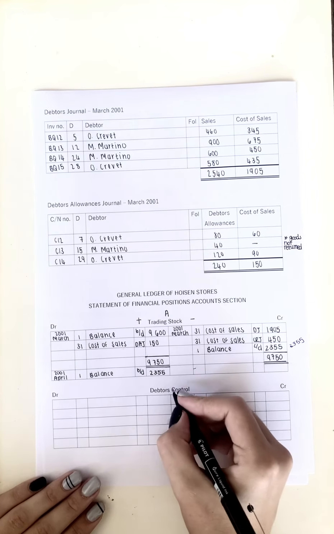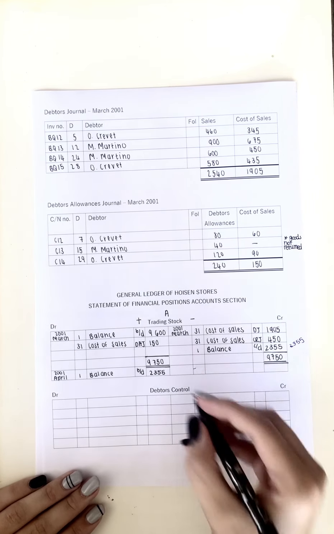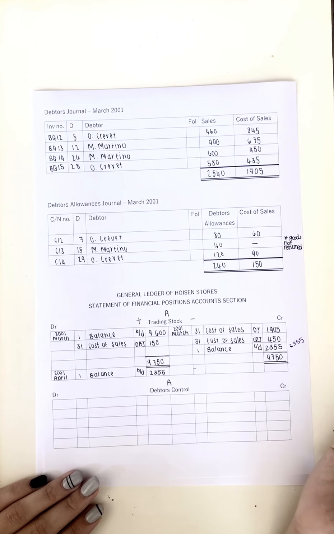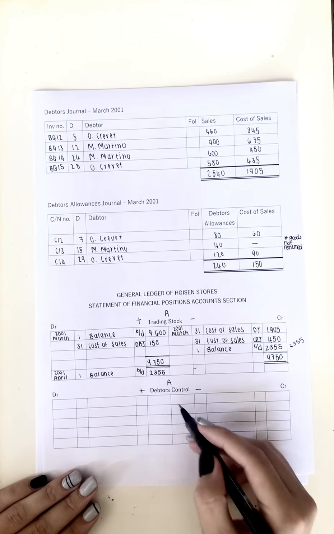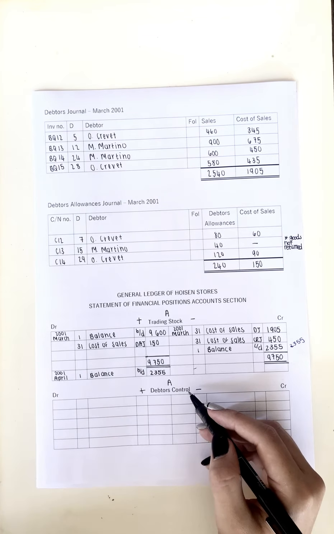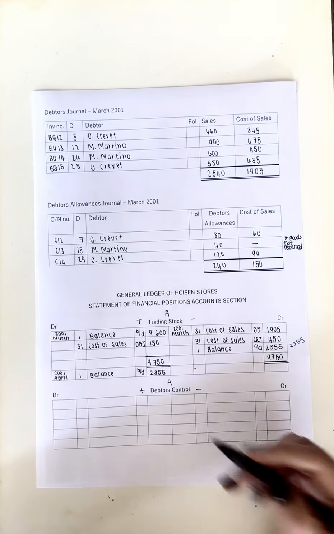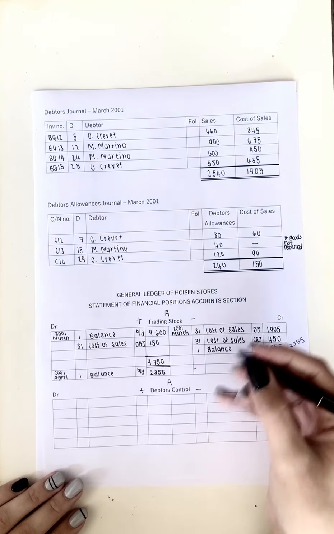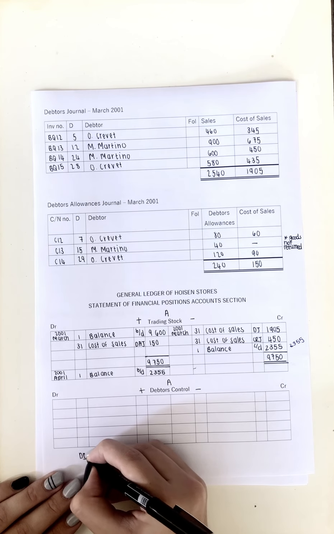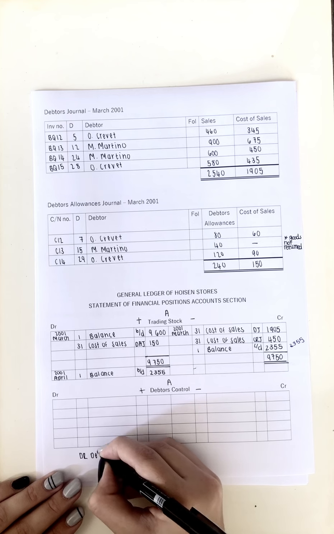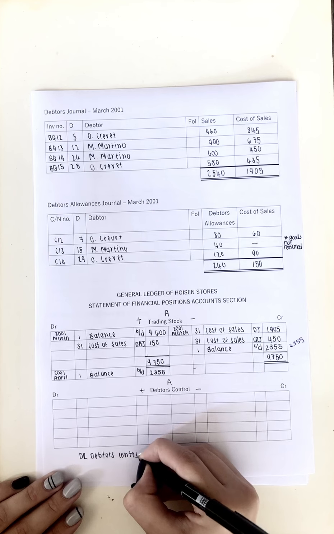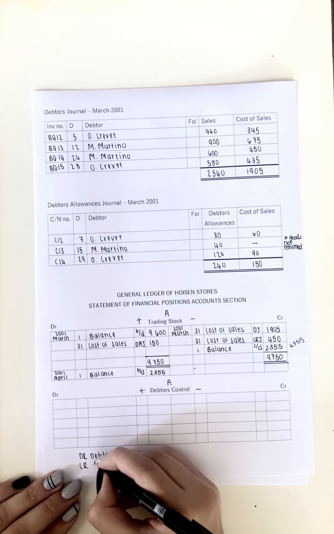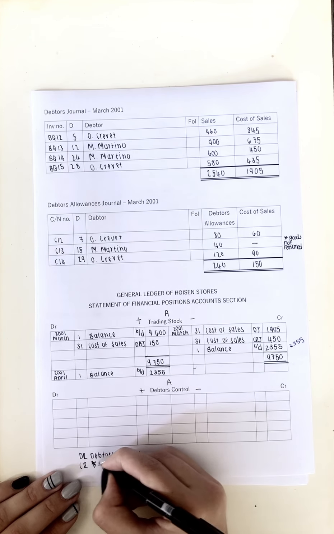Okay, then we move on to our debtors control. So our debtors control, we tell ourselves that it's an asset. So it increases on the debit side, decreases on the credit side. Now I check what happened with my debtors control. Obviously with selling goods, remember with selling goods, we debited debtors control and credited sales.